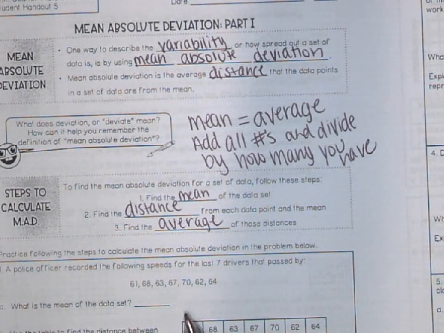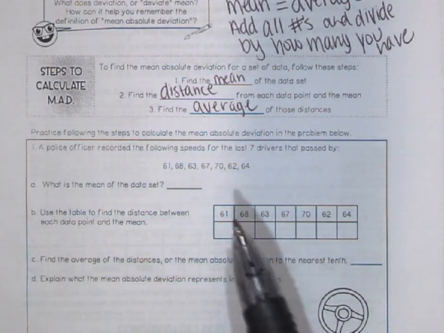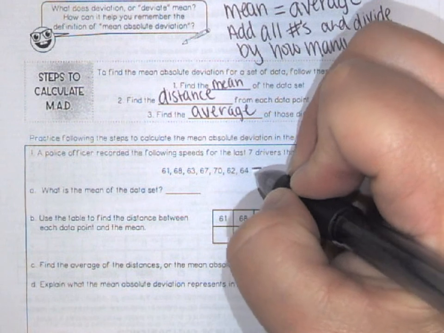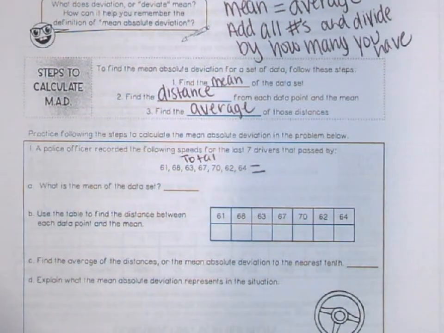So to do this first set of data, we're first going to add these all up. So we total them. Okay.